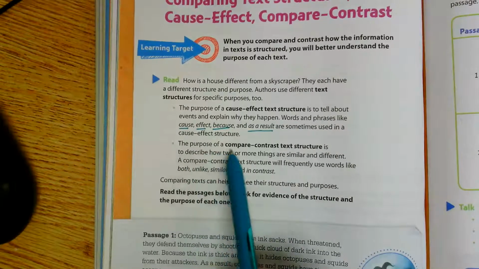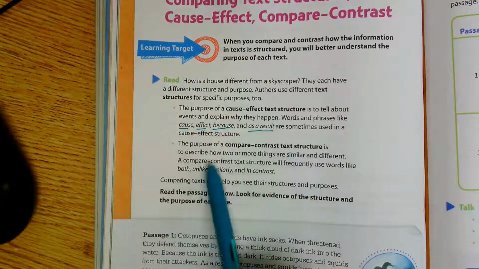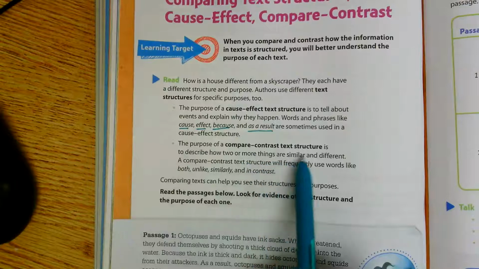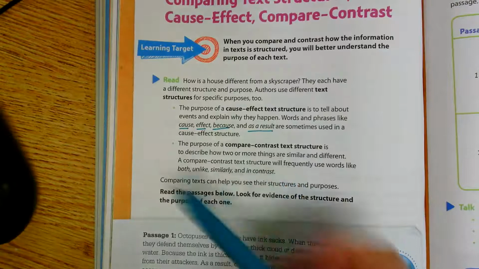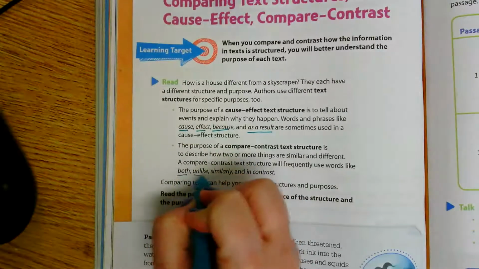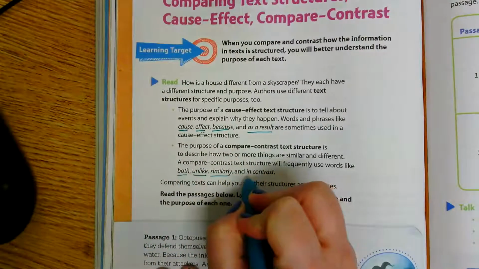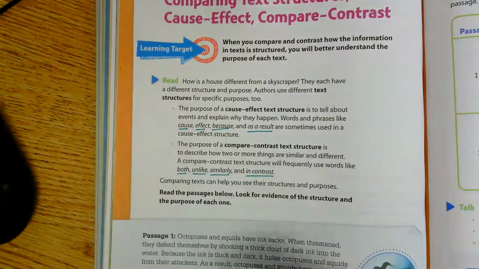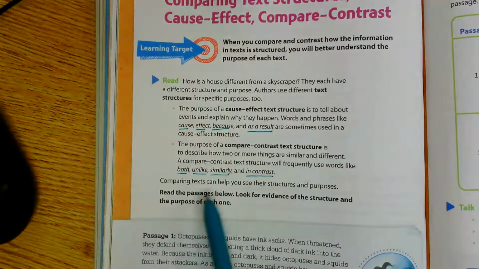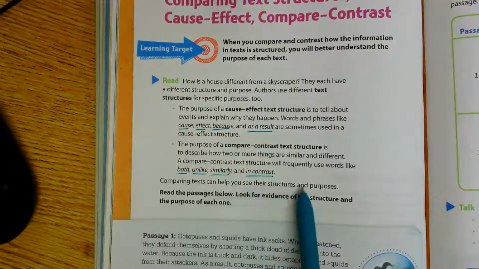So now let's talk about compare and contrast text structure. The purpose of a compare and contrast text structure is to describe how two or more things are similar and different. A compare-contrast text structure will frequently use words like both, unlike, similarly, and in contrast. And these are words we've seen before throughout several different CKLA lessons that we have done throughout the year. Comparing texts can help you see their structures and purposes.